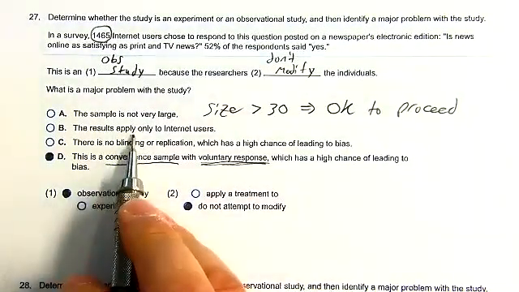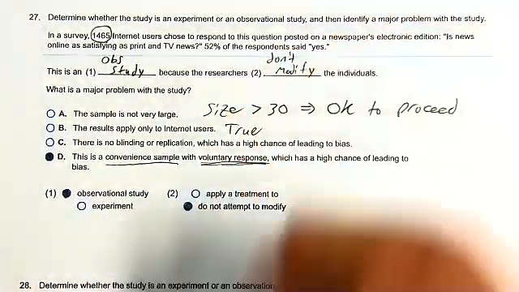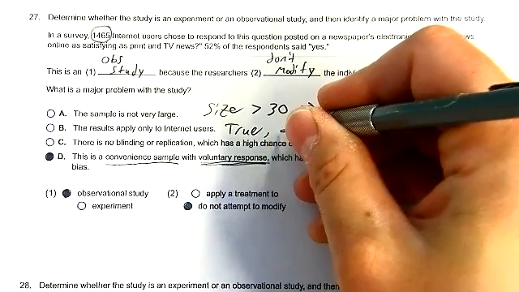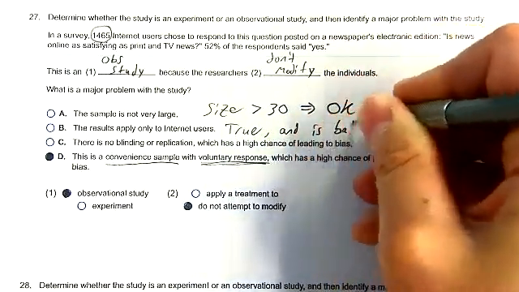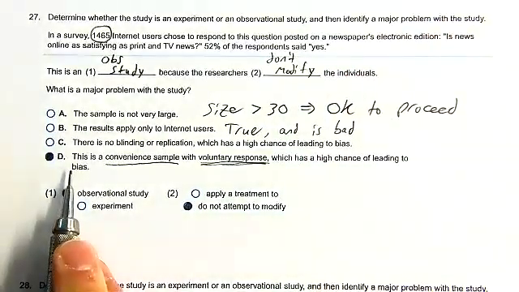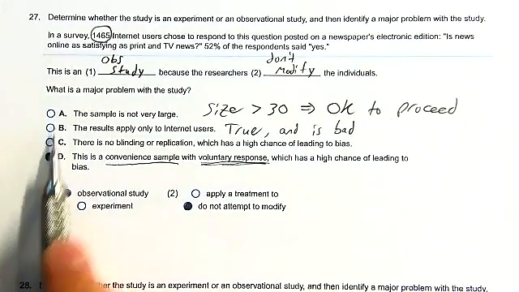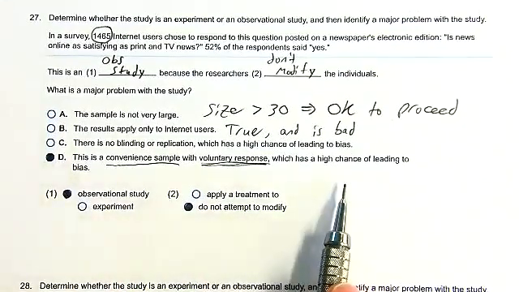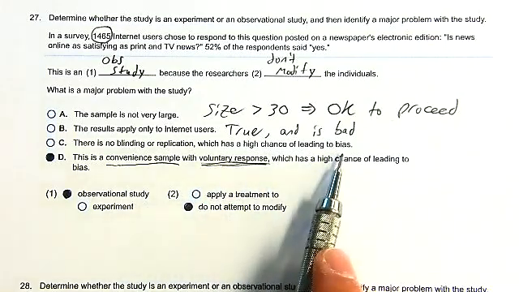The results apply only to internet users. This is true, and it is bad, but it just turns out that D is a better answer. Okay, so you could argue that B is correct, but D is the best answer. There is no blinding or replication, which has a high chance of leading to bias.